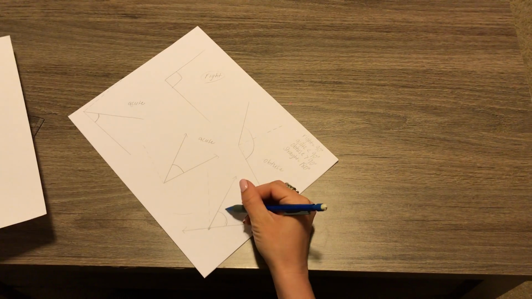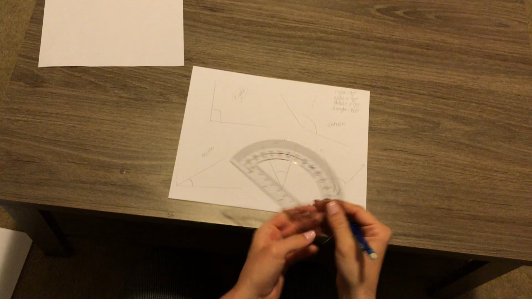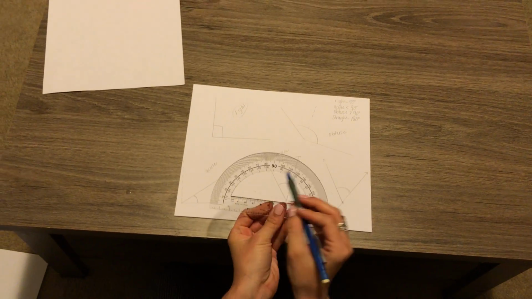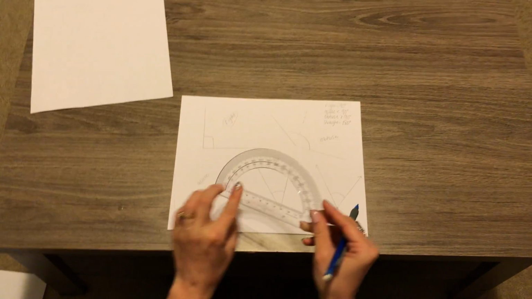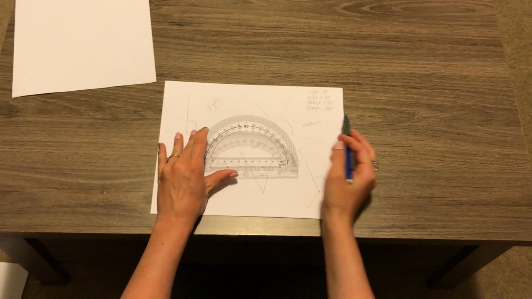And you can see that it is in fact less than 90 degrees. So now what I'm going to do is take my protractor. You want to make sure that the numbers are facing the correct way. You don't want your numbers to be backwards. So make sure that all the numbers are facing the right way.